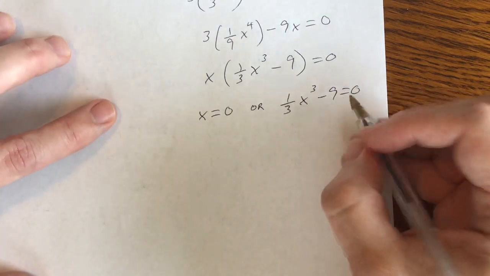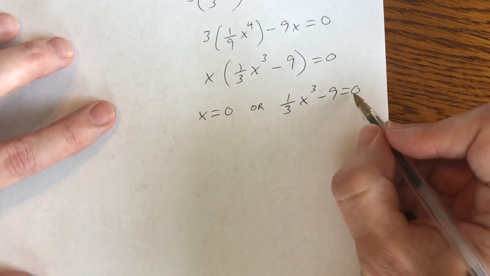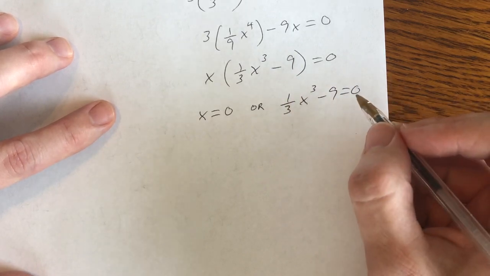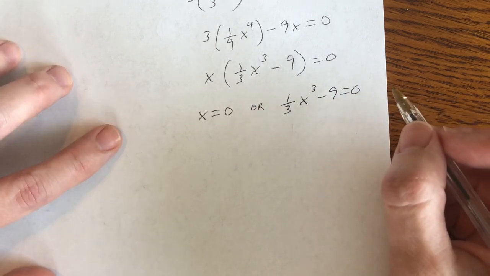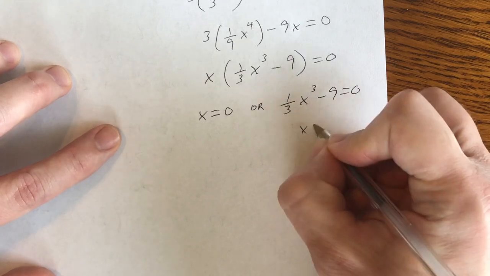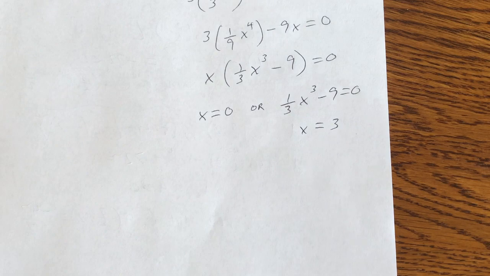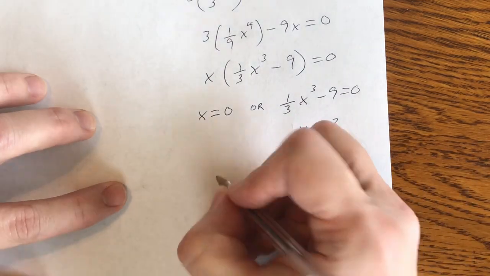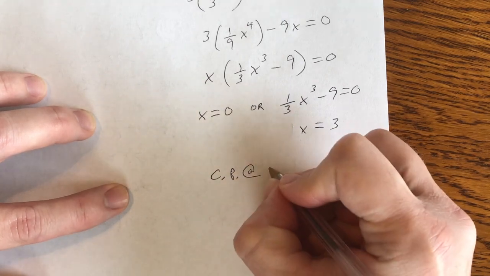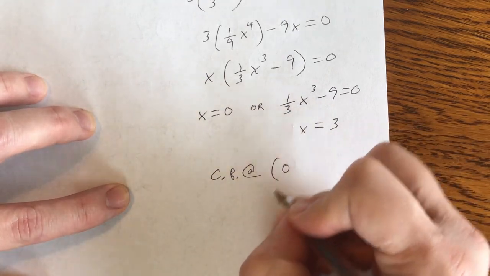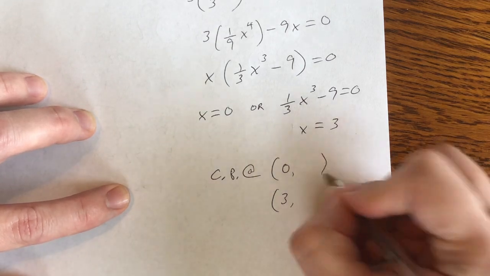So when you solve this thing, you would add 9 to both sides. Then you'd multiply both sides by 3. And that would give you x cubed equals 27. X cubed equals 27 would generate x being equal to 3. All right, so what are the critical points here? Well, let's figure them out. We would have critical points where then? One where x is 0 and a second where x is 3.